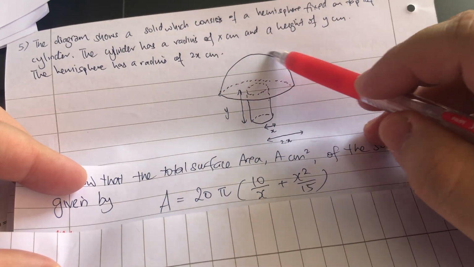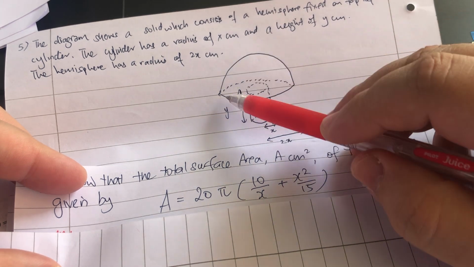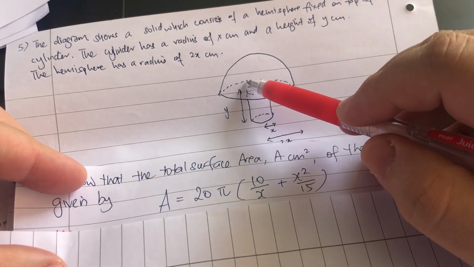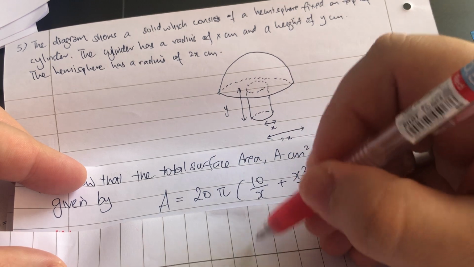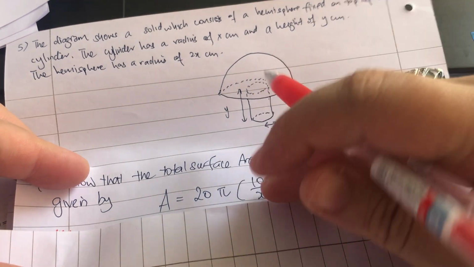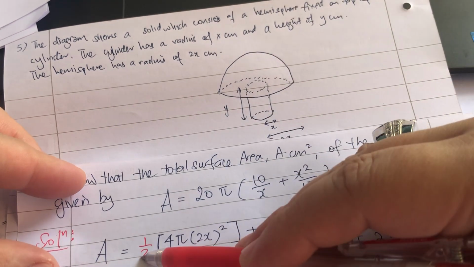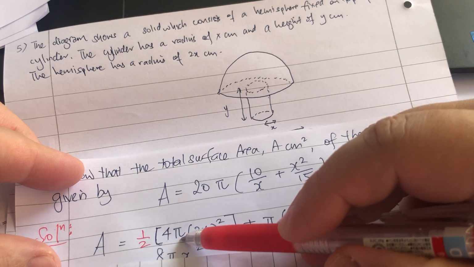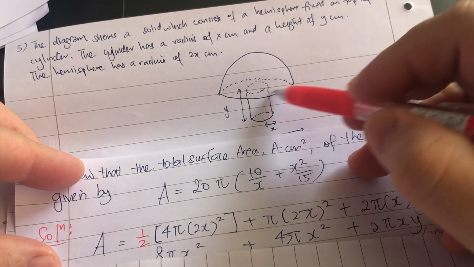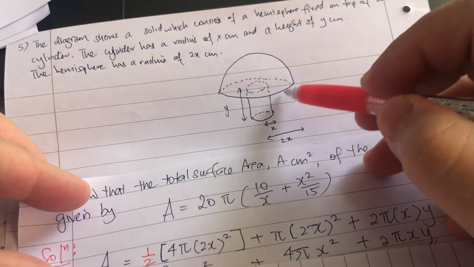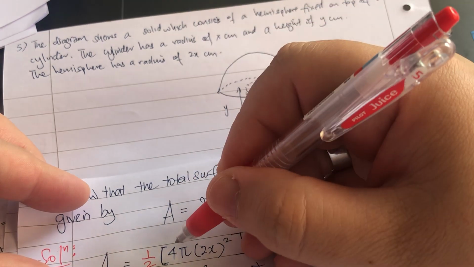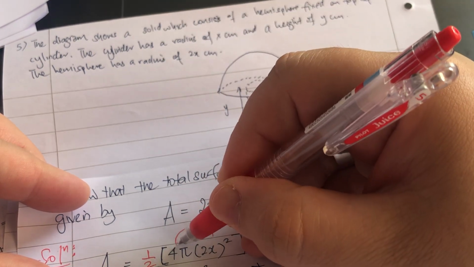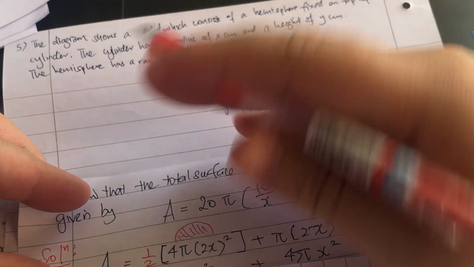The curved surface of the sphere is half of 4 pi r square. So I put half of 4 pi r square. R is 2x, right? So it's 2x square. So this is this part here, just the outside.